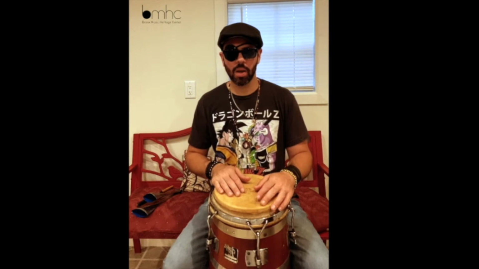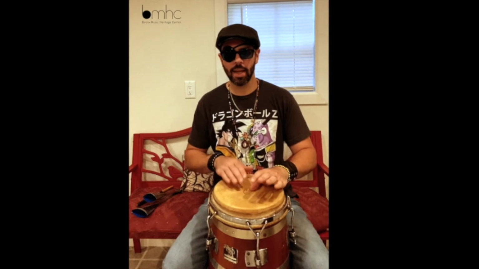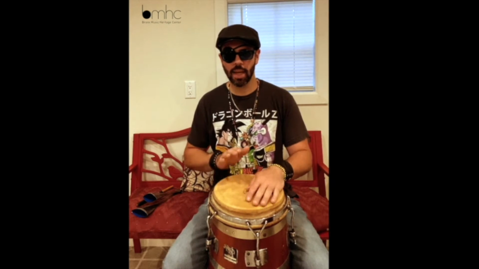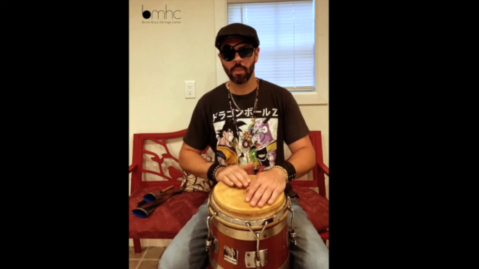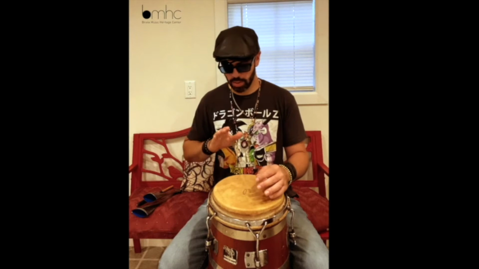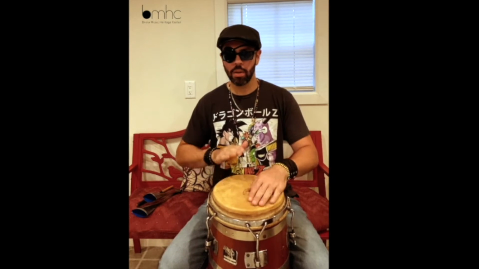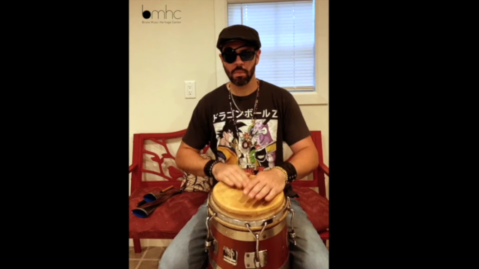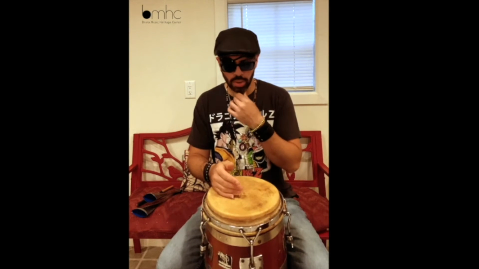So it's again following that bell pattern, and we tend to either start on the 1, like I just did right now, or they'll start it on the pickup to the 1, which is the tone into the slap. So, and 1, and 1.